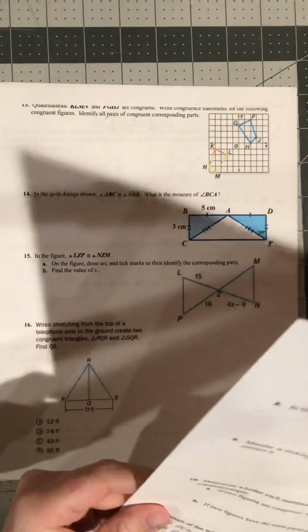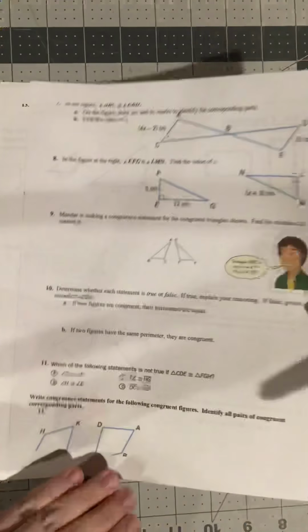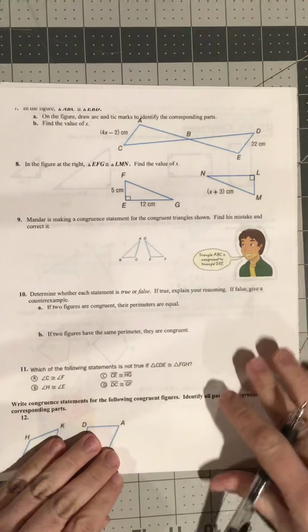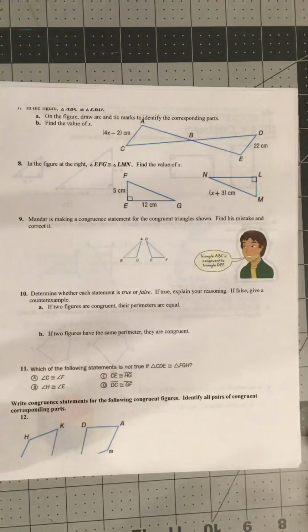Now you get my fun times. Okay, so now that we know what congruency kind of is, we need to draw arc and tick marks to identify corresponding parts. And then we need to find the value of x.